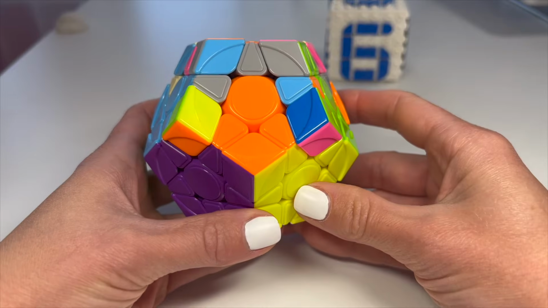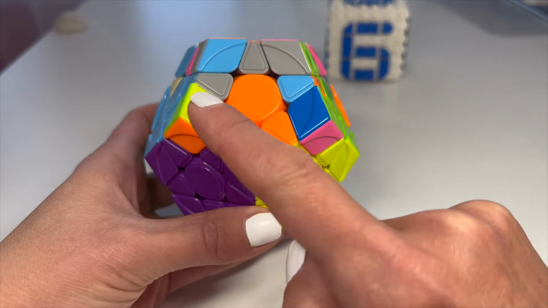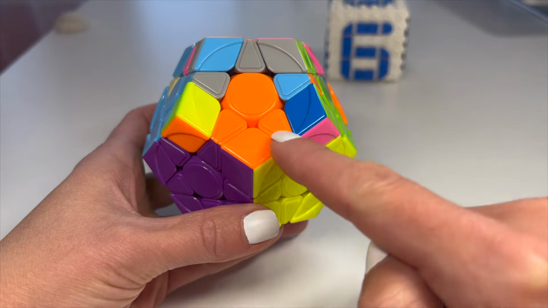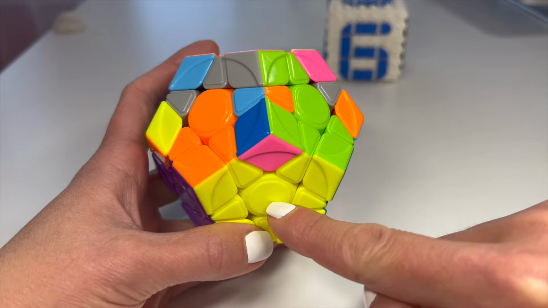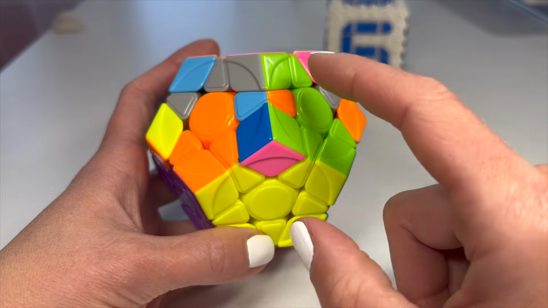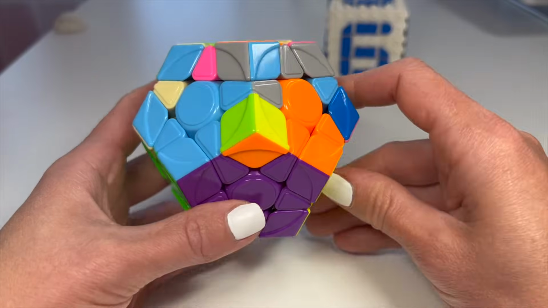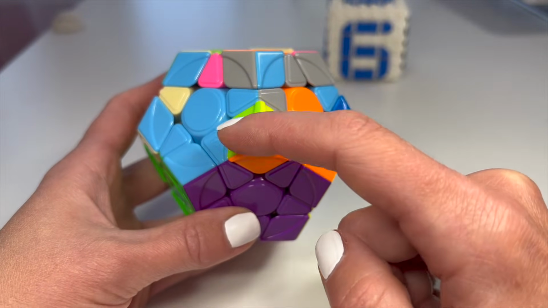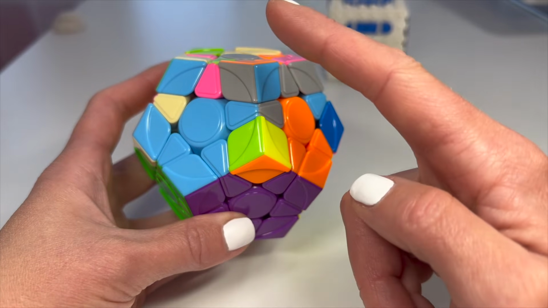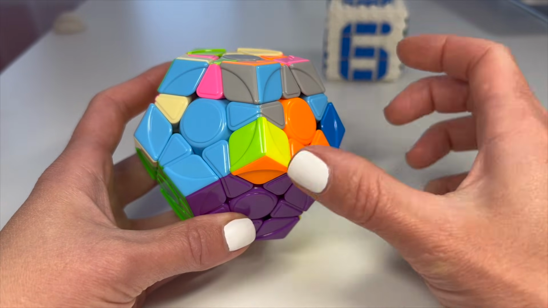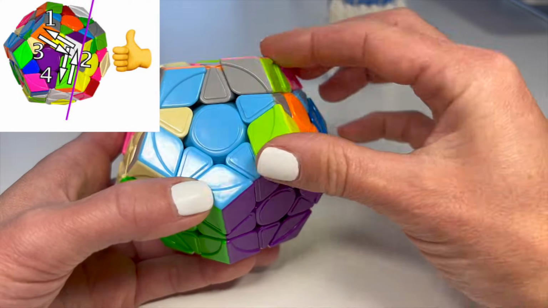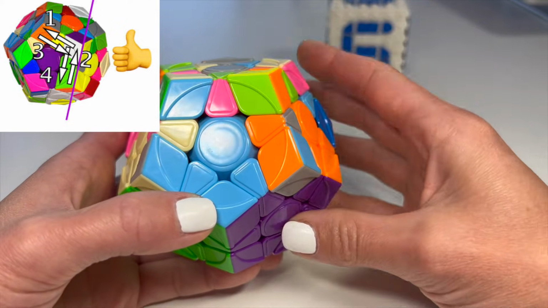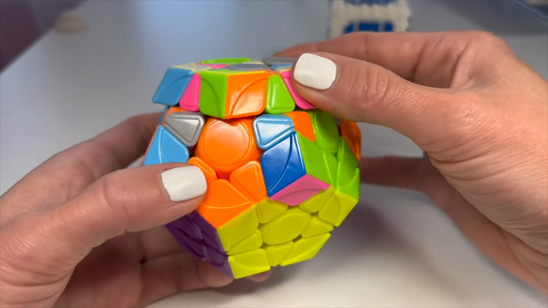At this step, we solve the top corners of the third layer. For example, I will solve this yellow, orange and green corner. It's here and has yellow, orange and green colors. We apply the right-hand algorithm and put it to the top. 1, 2, 3, 4. Now I put it here.